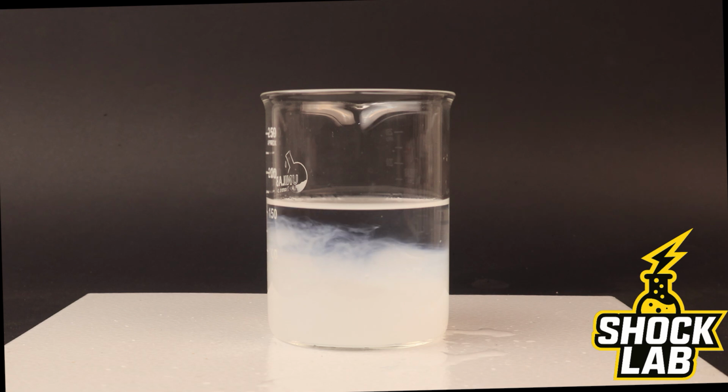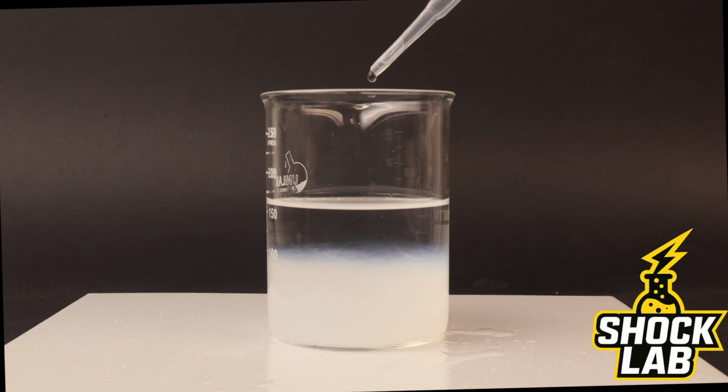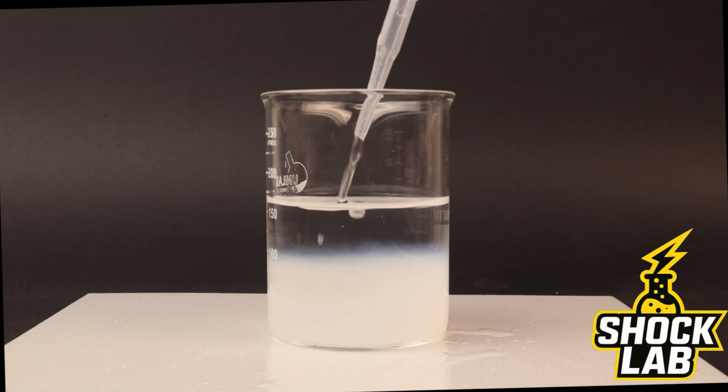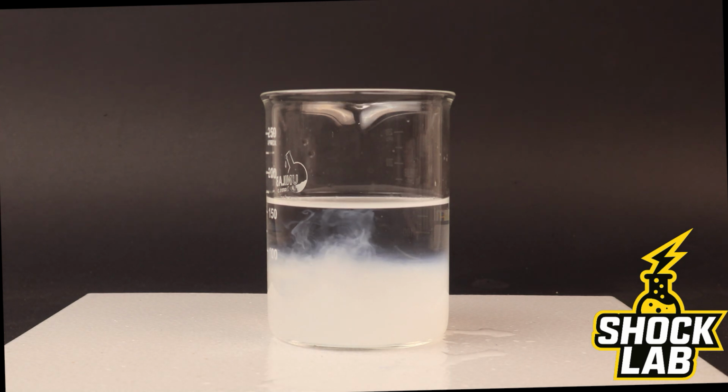Now let's add ammonia solution. Watch the white precipitate very carefully. As the ammonia mixes with the solution, something unexpected begins to happen. The white solid slowly starts to disappear. Little by little, the cloudy mixture clears until the solution becomes transparent once again.